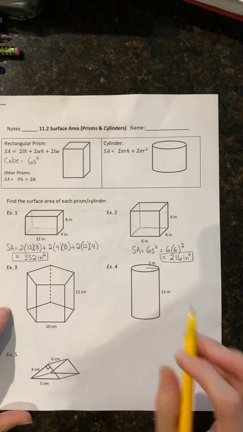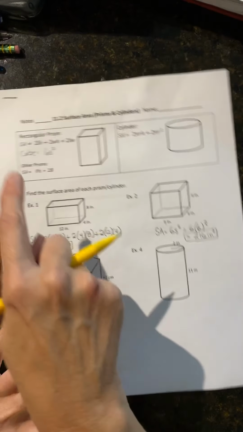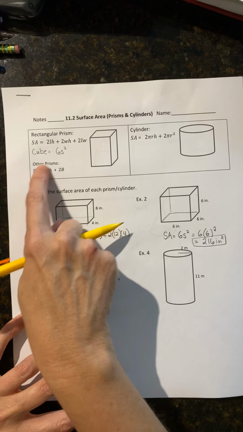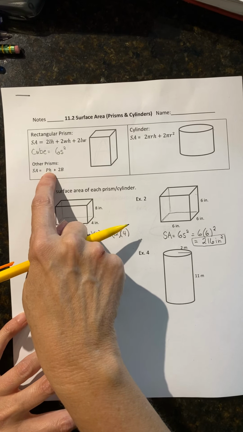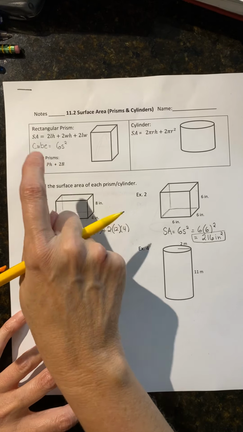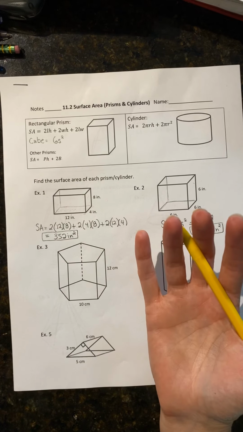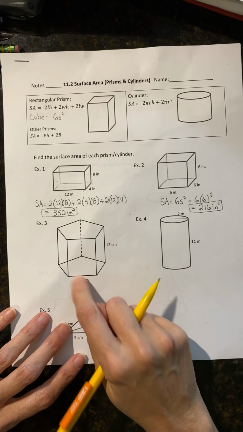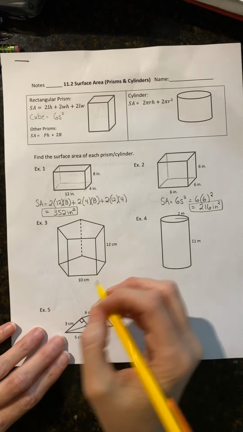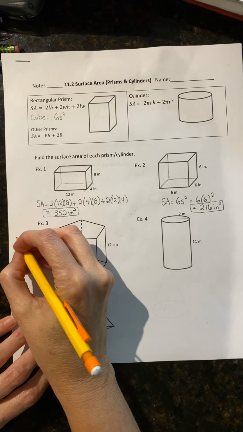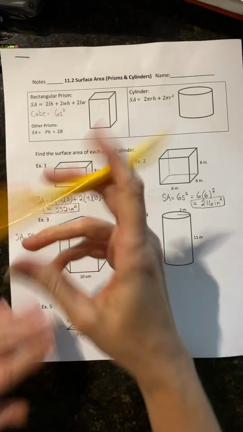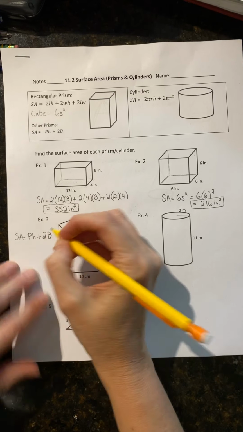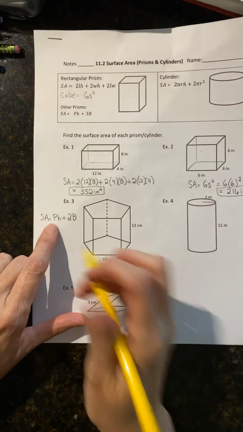Example 3. So this one, you have to use the one called other prisms. So this is for triangular prisms and all the ones with polygon bases. They call them the polygonal prisms, polygon bases. This is a pentagonal prism. All right, so I'm going to write down the formula first. Surface area equals capital P times H plus 2 capital B. Capital P is perimeter of the base.